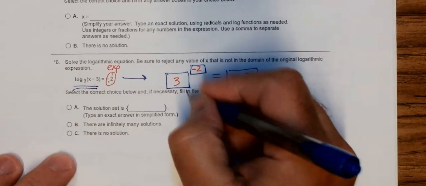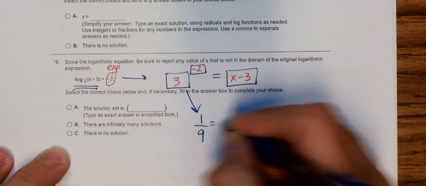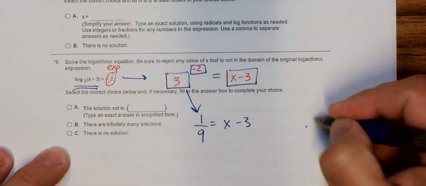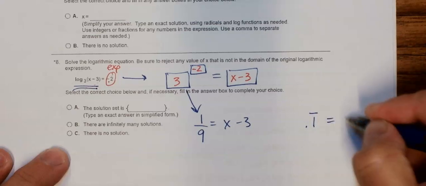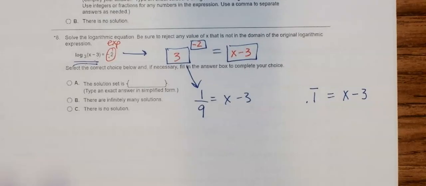Now, I don't care if you rewrite this as 1 over 9 equals x minus 3, or if you type that in a calculator and get 0.1 repeating equals x minus 3. It doesn't matter to me. What are you going to do to solve this last equation and get x by itself?